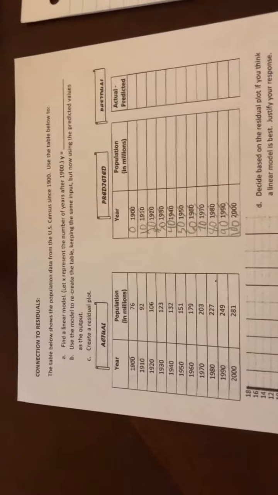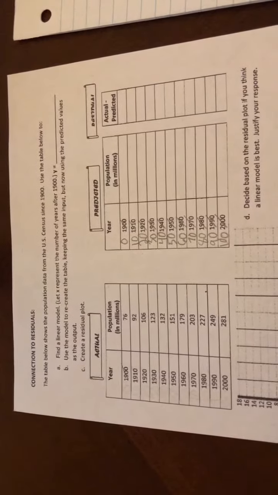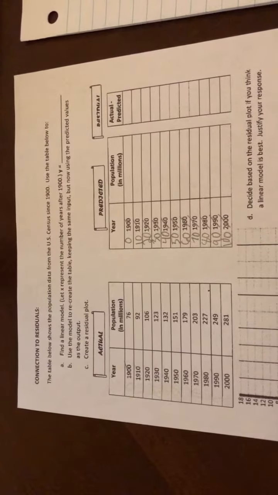Hey guys, in this video I'm going to be going over connection to residuals. So the sub or Miss Kurowski should have given you this sheet. During this video I will also be referring to this notebook sheet of paper. This has all of the steps that I will go through written out if you want to pause the video and copy them down for your notes.